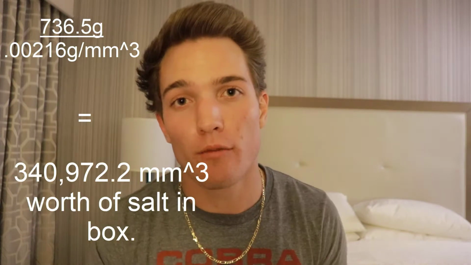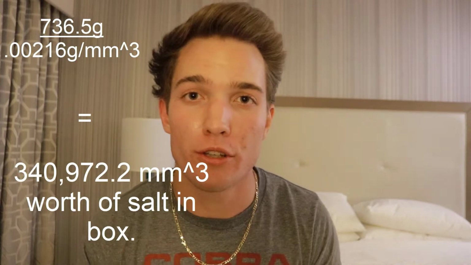Next we gotta find out how many cubic millimeters of salt are in this container. Not the air. Don't go calculating the air. No, that's not what we're doing. In order to find that, all we got to do is divide the mass of salt in here, 736.5 grams, by 0.00216 grams per cubic millimeter. After you divide those two numbers, it's going to be 340,972.2 with bar notation.